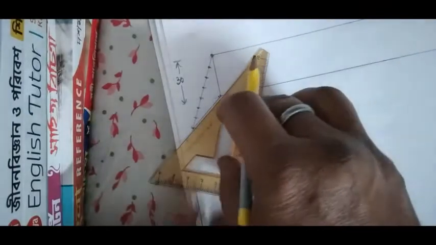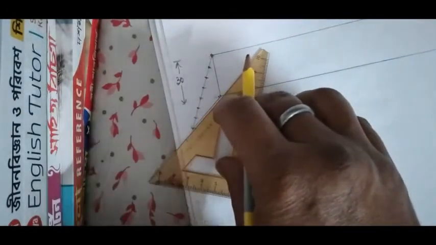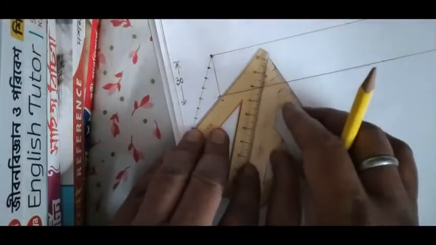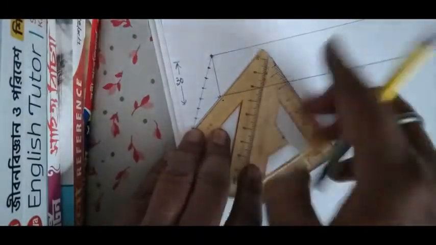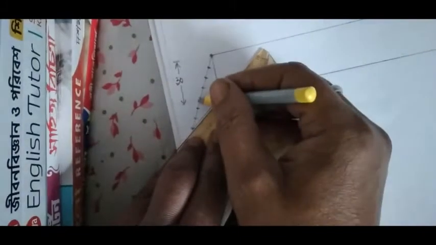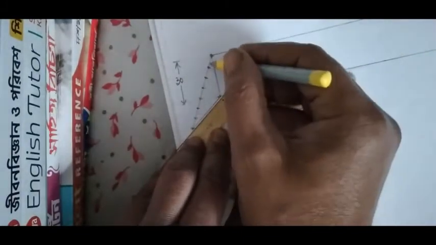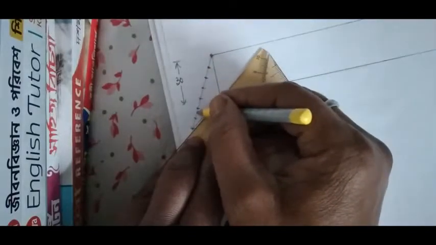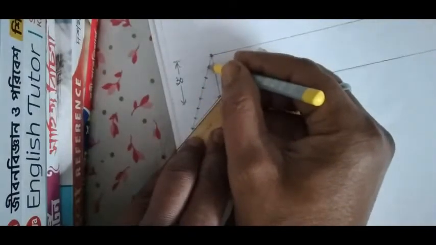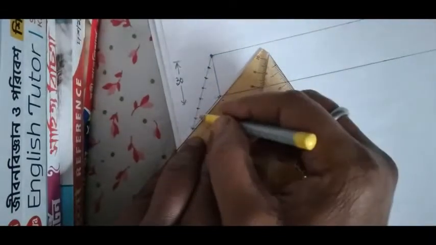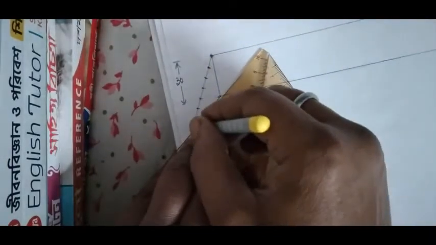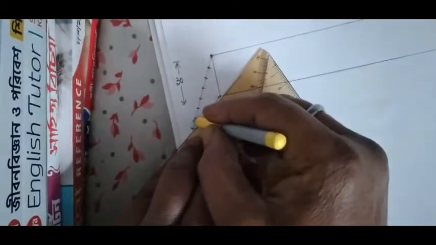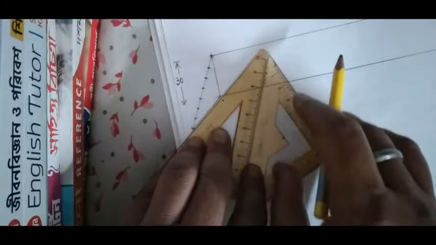Join this line and then place another set square here, and we have to draw 7 parallel lines through these points. As all these distances from here to here are the same, we have to draw a parallel line of this line through these 7 points.